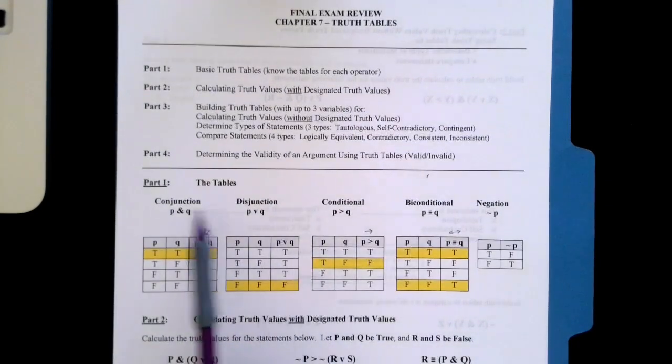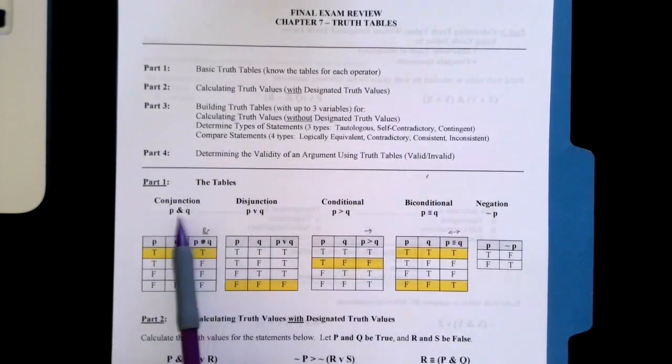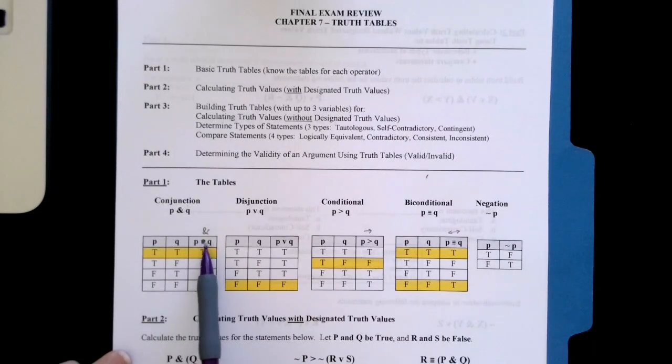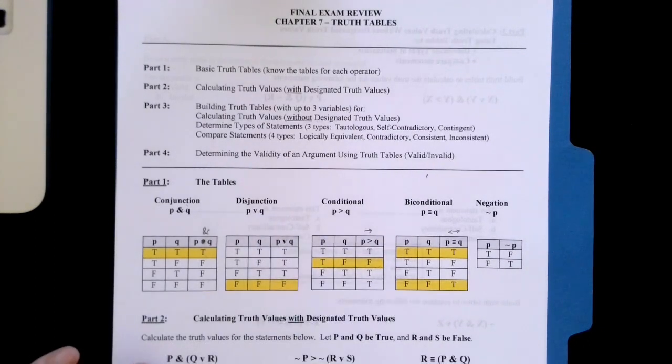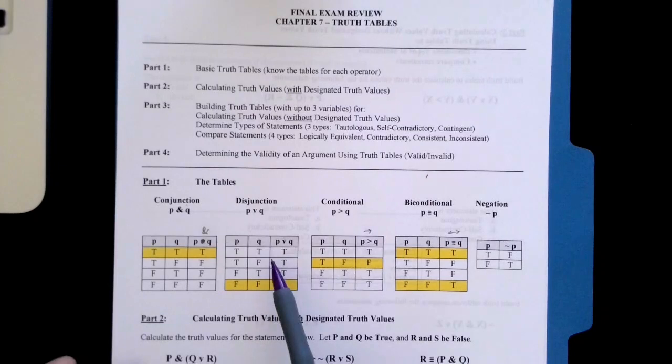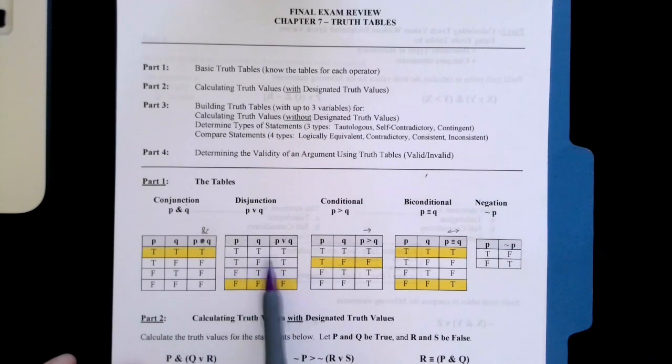For conjunction, that's when you see an and sign or a dot. You memorize that it's when you have a T and a T, it's going to be T. Any other combination will be false. Disjunct, when you have the either or scenario, you're looking for the pattern of FFF. So if you have FF, you know it's going to be false. Otherwise, every other possibility is true.